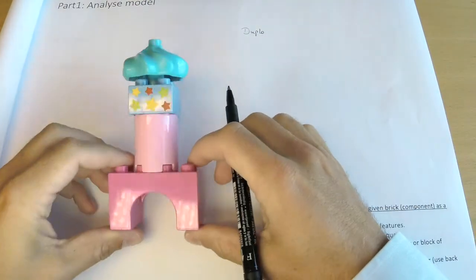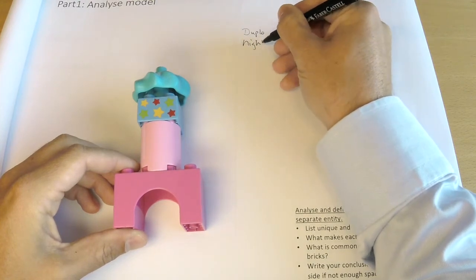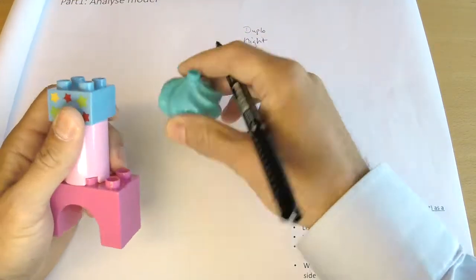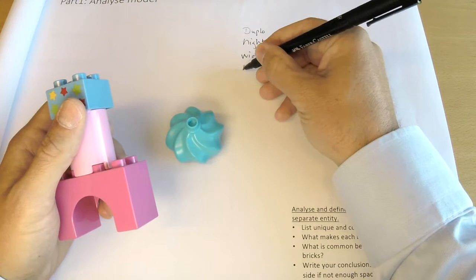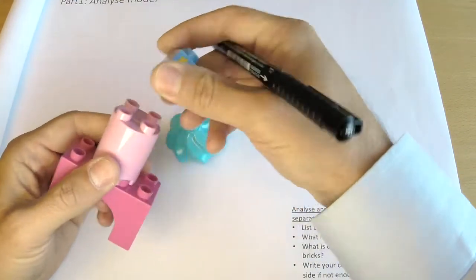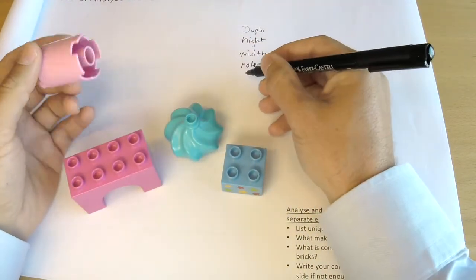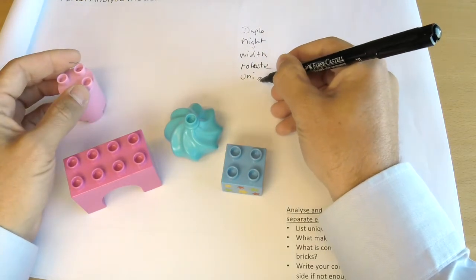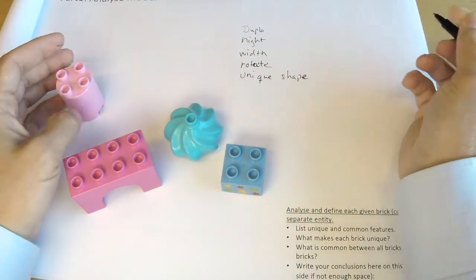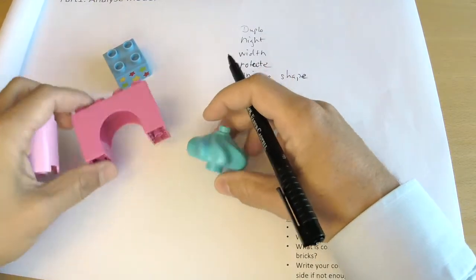They have a height. They have a width. Some of them can rotate. They are not all square, so this is some sort of unique shape. Most of them, but what shall we call them?